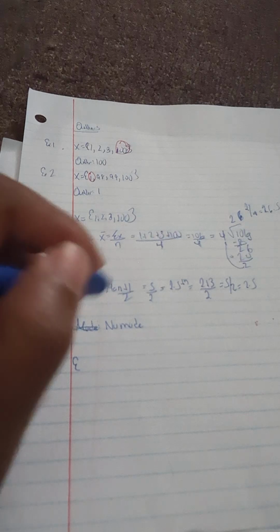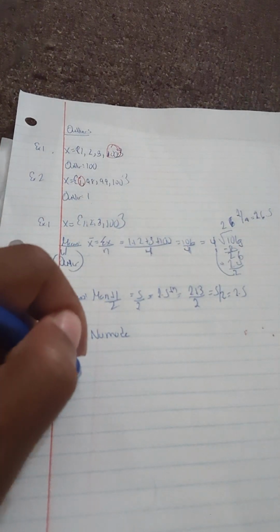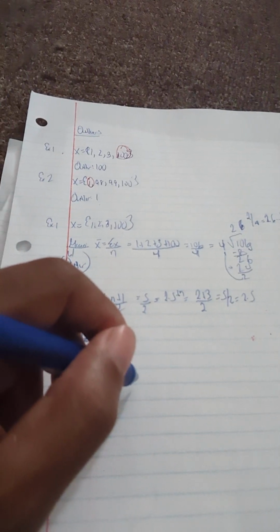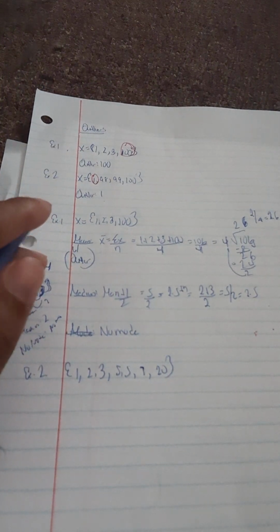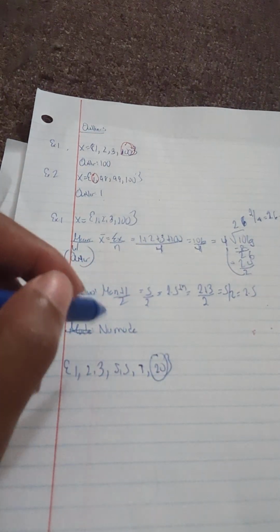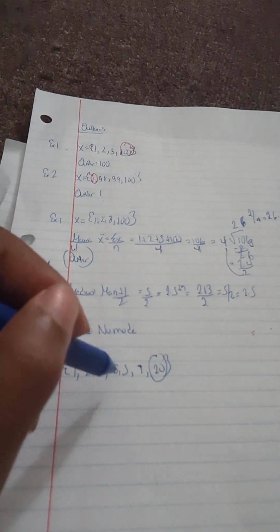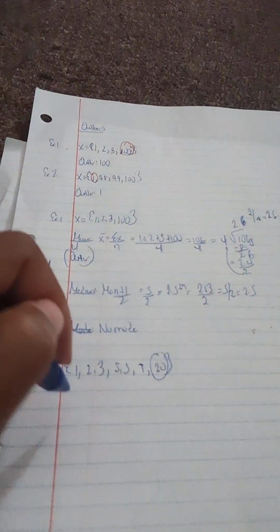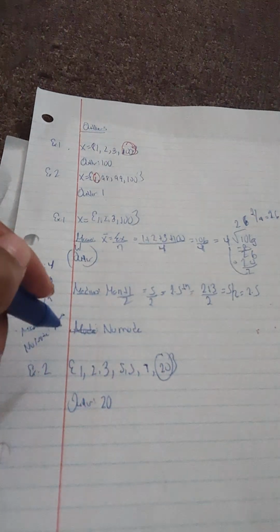Let's do something that has a mode. So let's say we had 1, 2, 3, 5, 5, 7, and then we had 20 or something like that, right? In this case, 20 would be the outlier, because 20 is significantly different from 1, 2, 3, 5, 5, 7. The outlier would be 20.